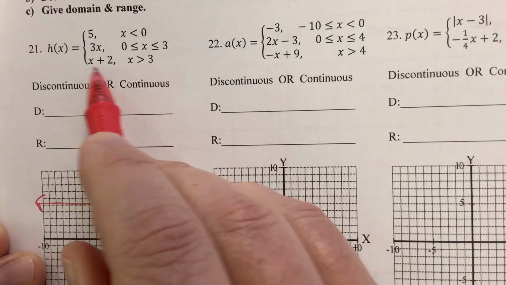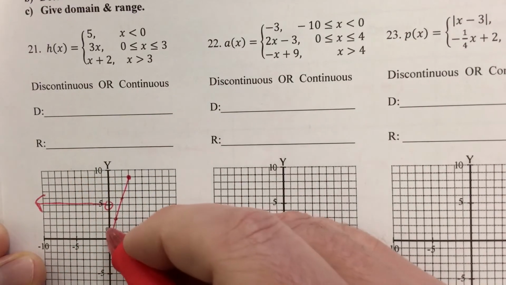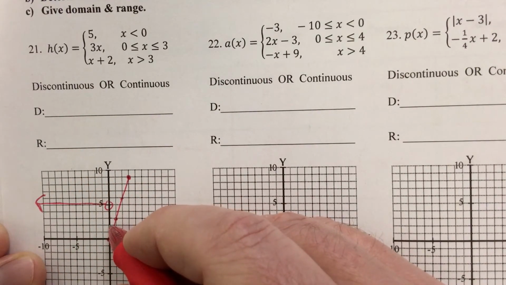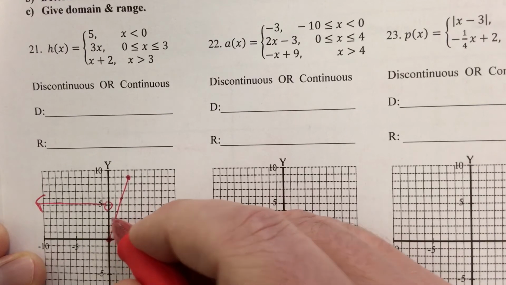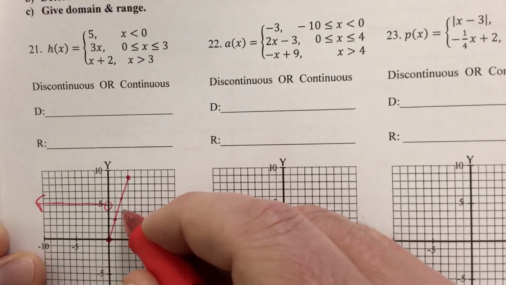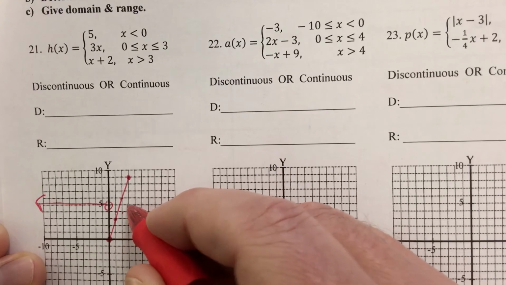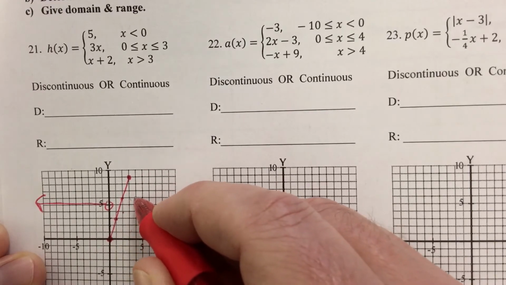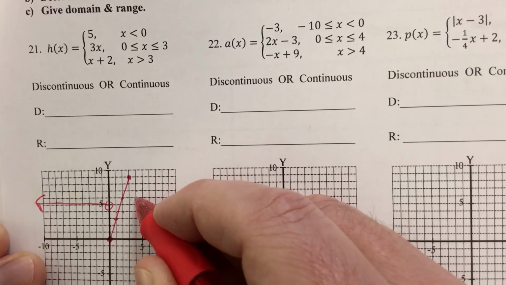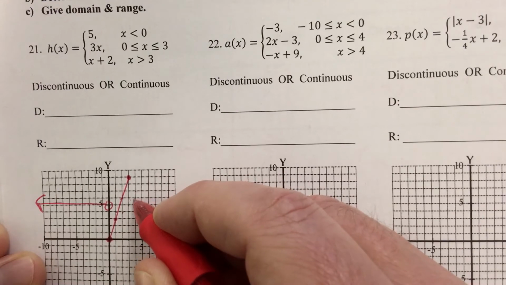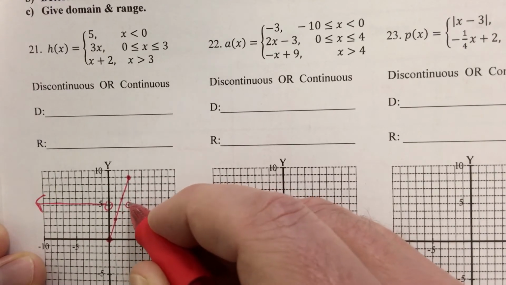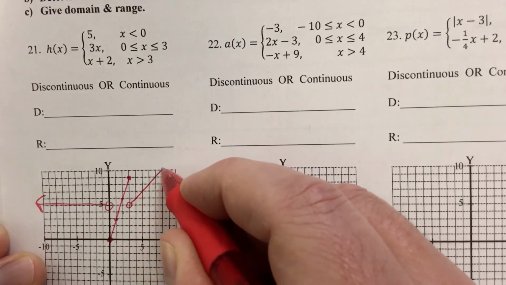And then the last one, x plus 2, is another line, y-intercept of 2, slope of 1, up 1 to the right 1, up 1 to the right 1. Now here I just like to make a tiny dot so I can see where I'm going, because I only want x greater than 3, which is starting right here, going in that direction.